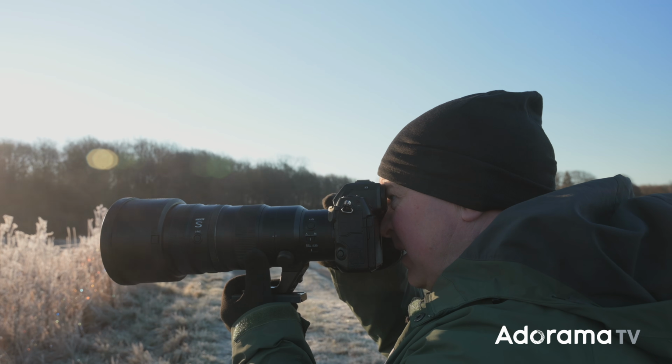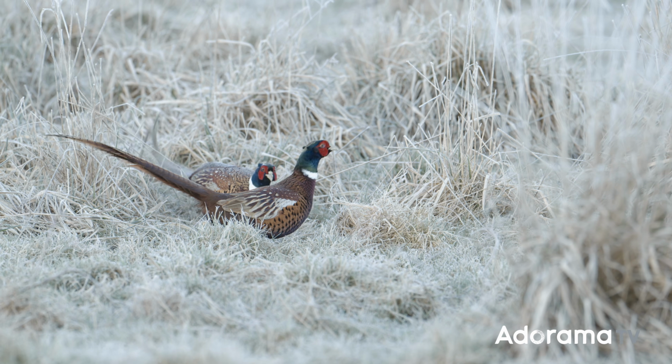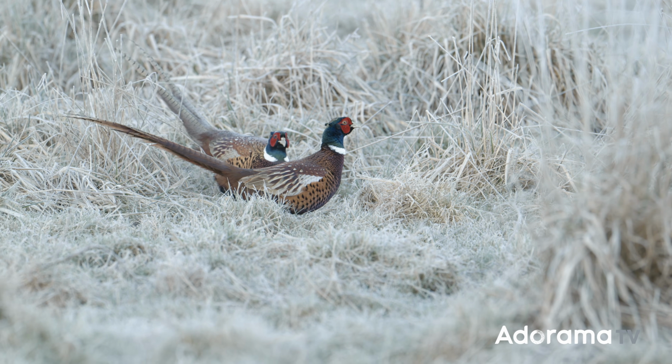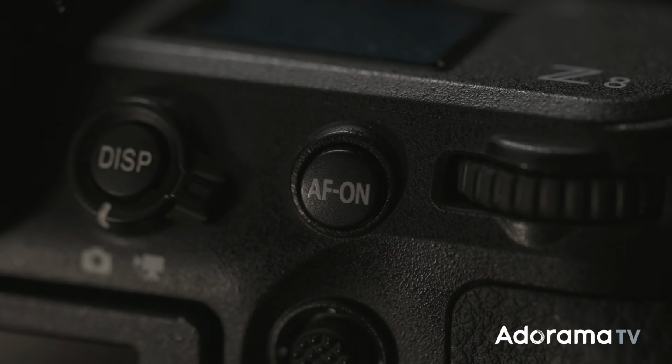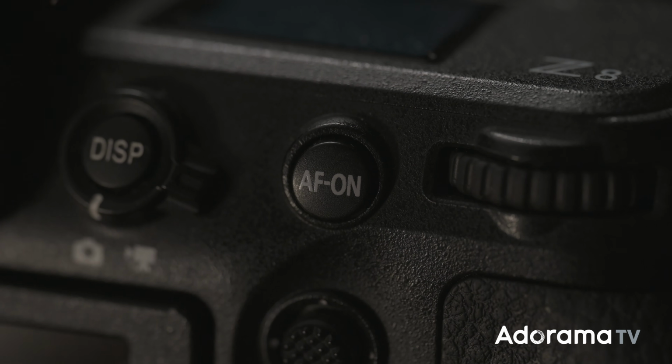So let's take a look at the buttons that I use for making all this come together. As I mentioned in the section on autofocus, I use the back button to focus instead of the trigger button. Really simple once you get the hang of it. And I'm sure there's a video about it somewhere on Adorama TV that you can look up after this one.